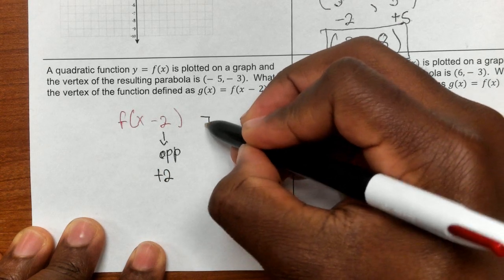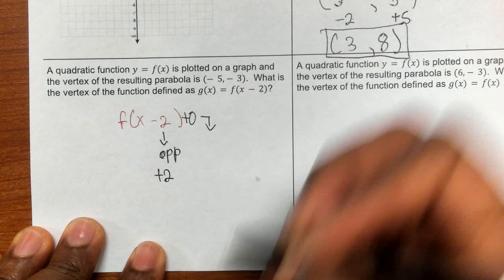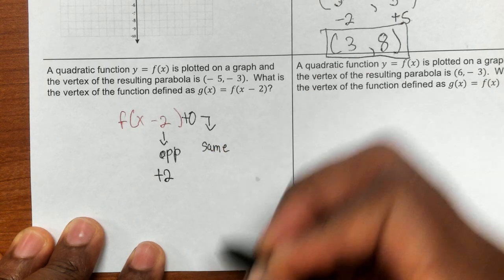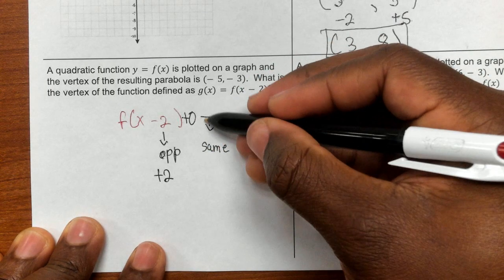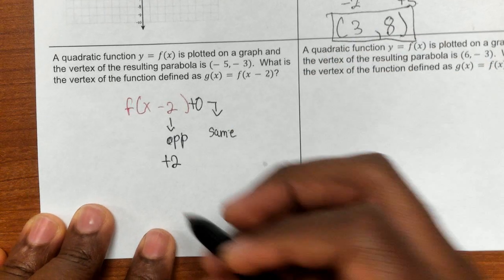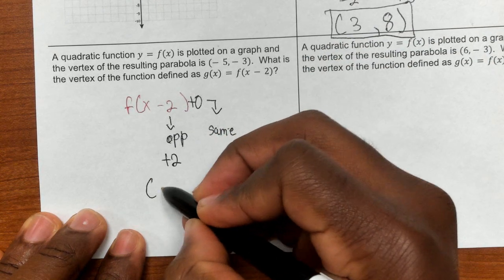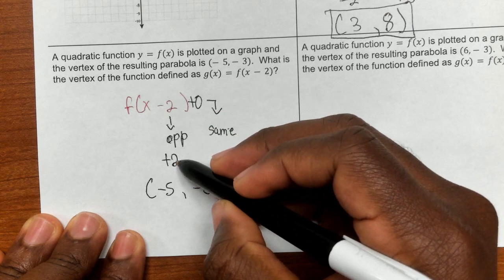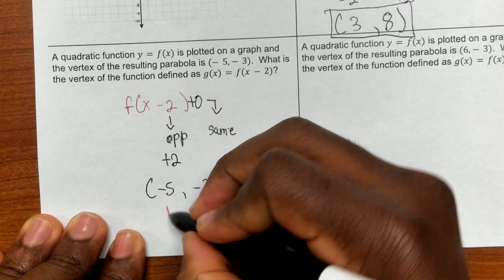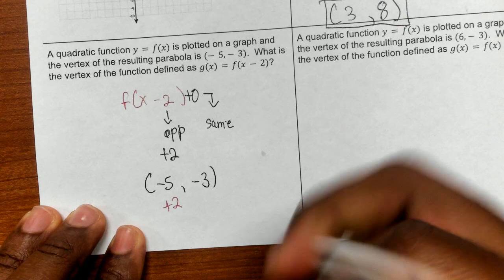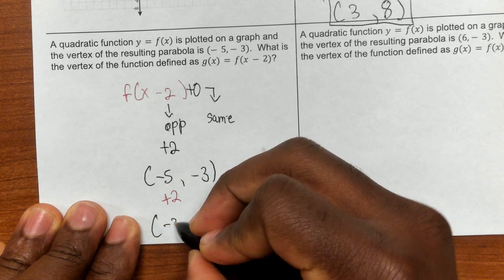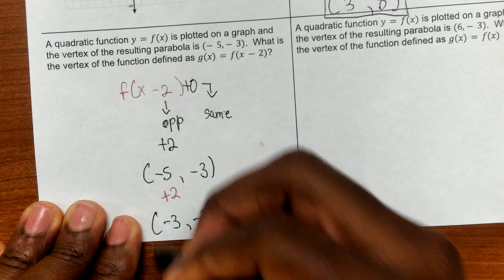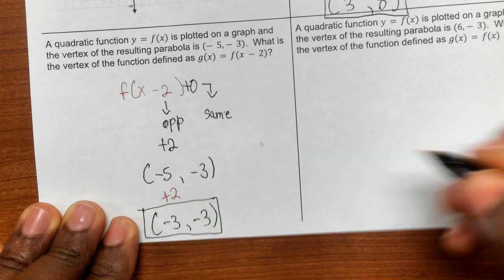Technically, there's no number on the outside. I'm going to use 0 as a placeholder. But can you add or subtract 0, guys? No. So realistically, your y value is going to stay the same. So in this case, for my point, -5, -3, all I have to do is just add 2 to my x value. So if I add 2 here, -5 plus 2 is -3. So this will be -3, -3. And that's the answer. All right, so let's do the last one.